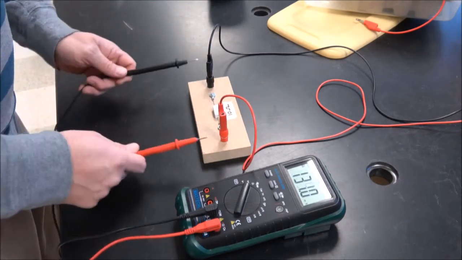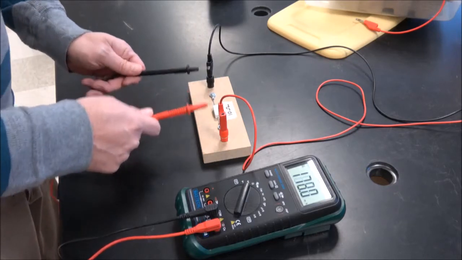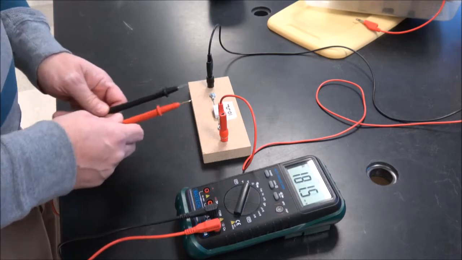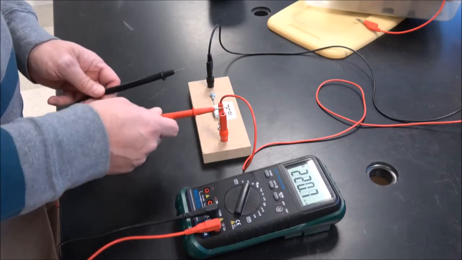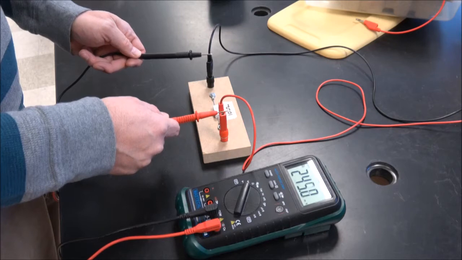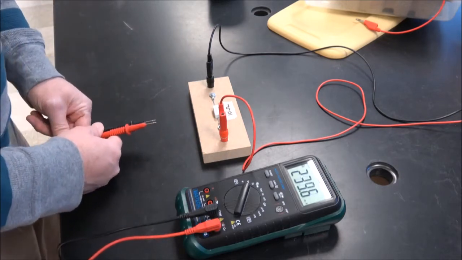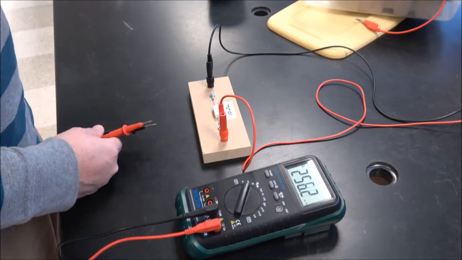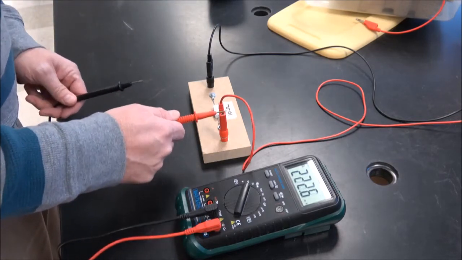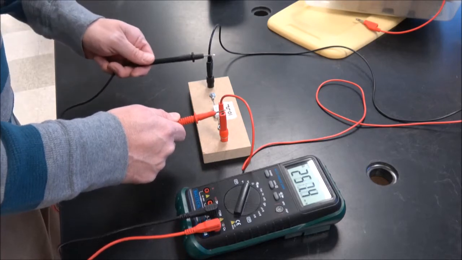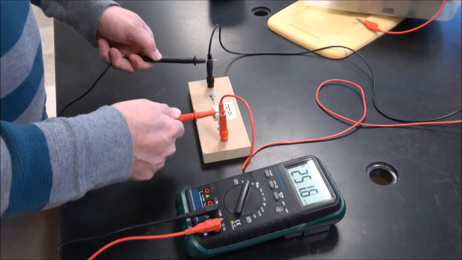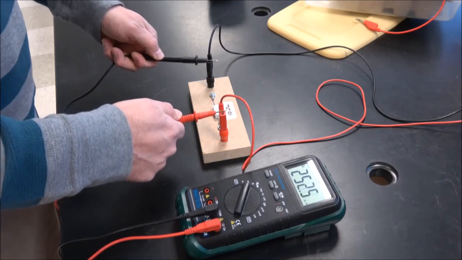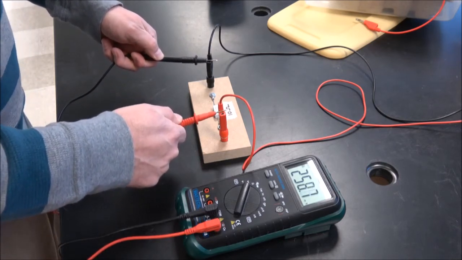A couple other terms for voltage across a resistor would be voltage drop. The reason for that is because what we're actually getting is a drop in energy from one place to another. Just like we would have a drop in potential energy if we went from one height to a lower height, if we go from one location across a resistor to another location, we have a drop in electrical potential energy. So that's why we often refer to a voltage measurement as a voltage drop.